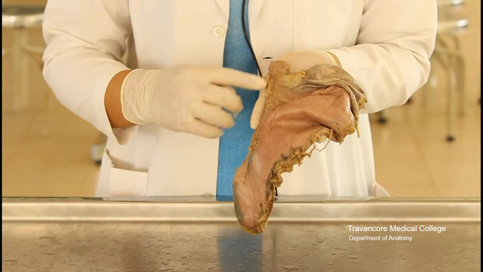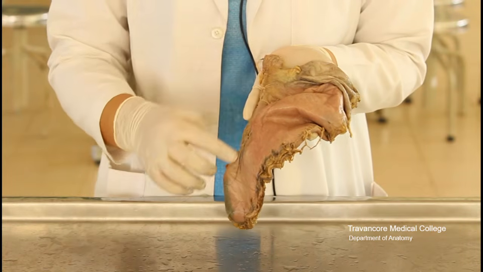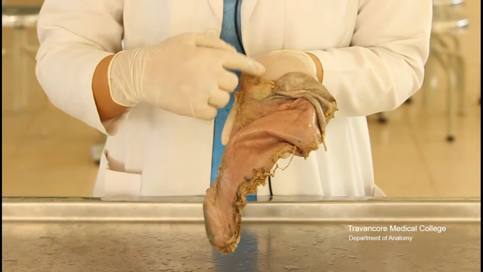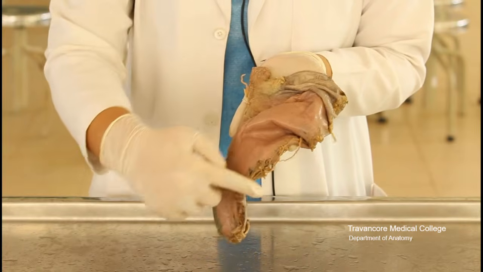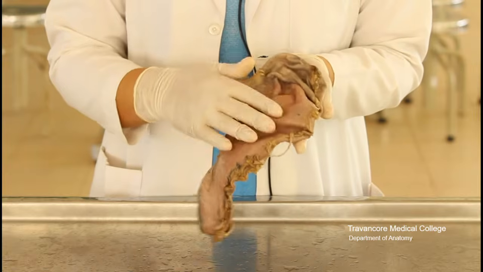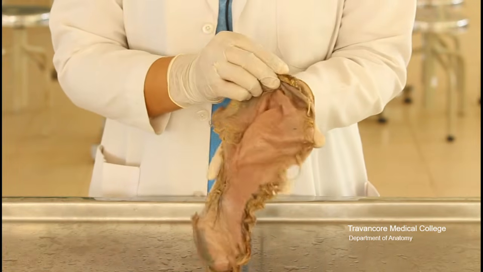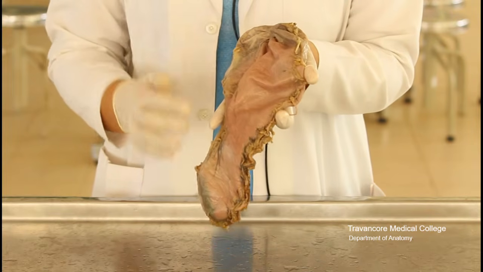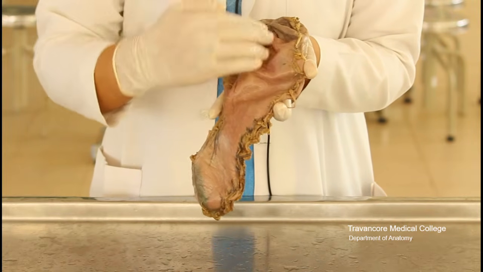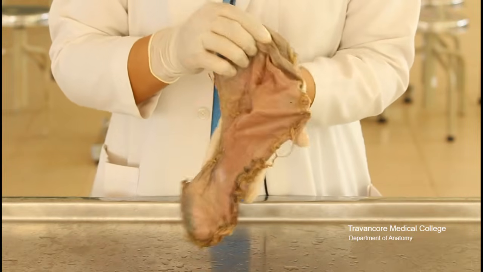Now the lesser curvature is a continuation of the right border of the esophagus, whereas the continuation of the left border of the esophagus is the greater curvature. Now there are two surfaces of the stomach. When we hold the stomach in the anatomical position like this, we have two surfaces, which are the antero-superior surface and the postero-inferior surface.